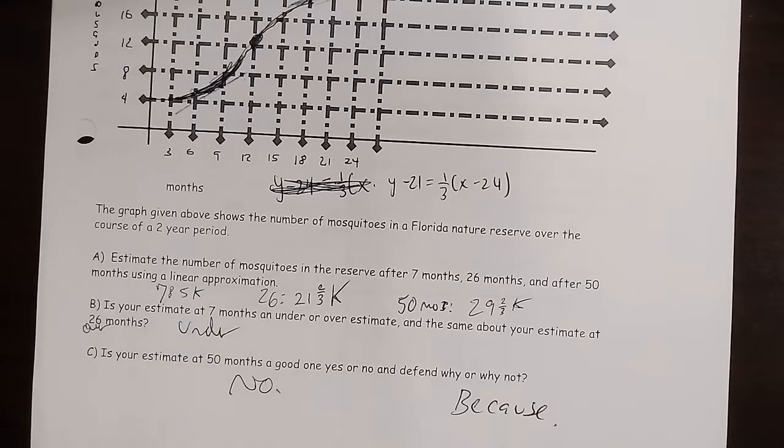The reason it's not good at 50 months is because our rate of change is decreasing. So even at 26 months, we have an overestimate, and judging by how this graph is going, we don't know what's going to happen that far out, but we can assume that it's not going to blow up like it did earlier on. Either way, our linear approximation is really only good for something really close by.